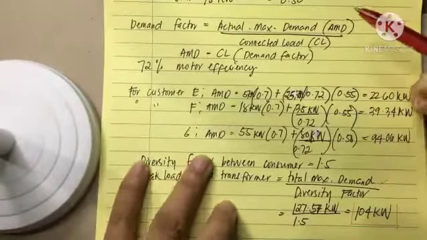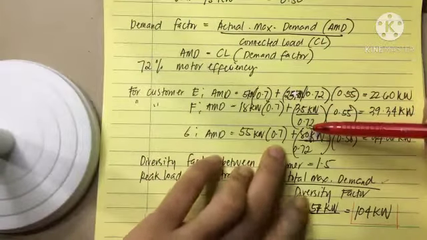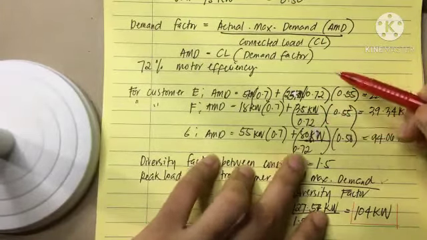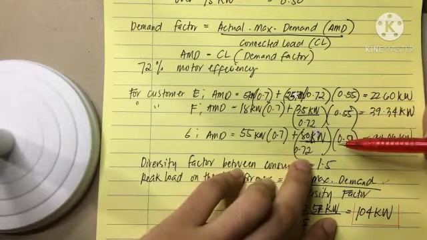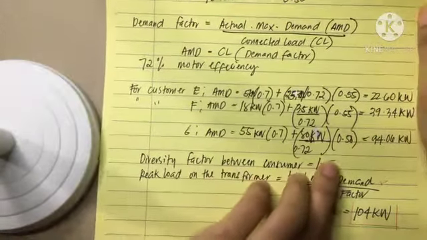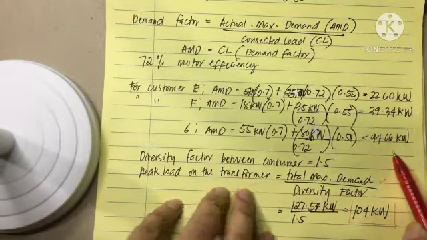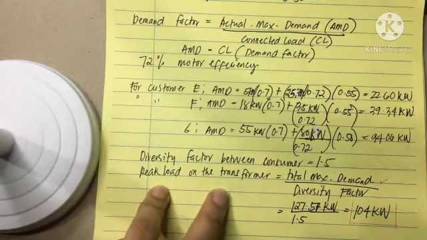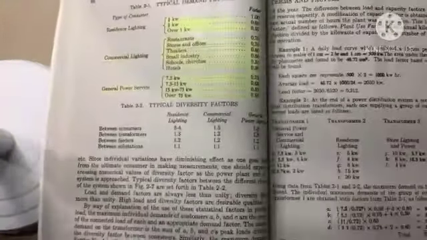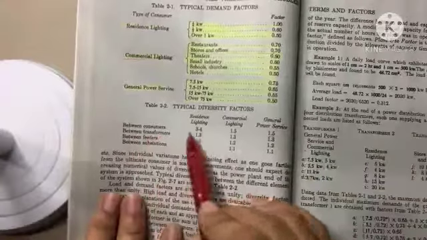For customer G, the actual maximum demand equals your 55 kilowatts times 0.7 plus the motor, which is 80 kilowatts, divided by the motor efficiency, which is 0.72, times 0.50, and it gives you an answer of 94.06 kilowatts. For the diversity factor between consumers, from the book, we have 1.5.